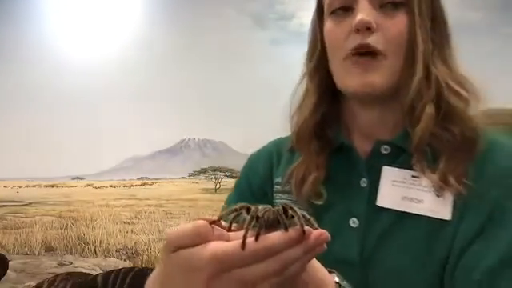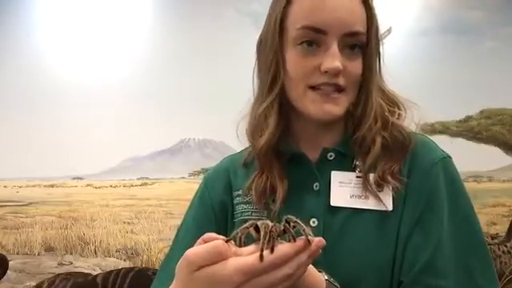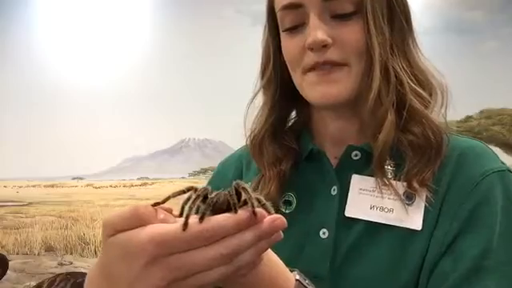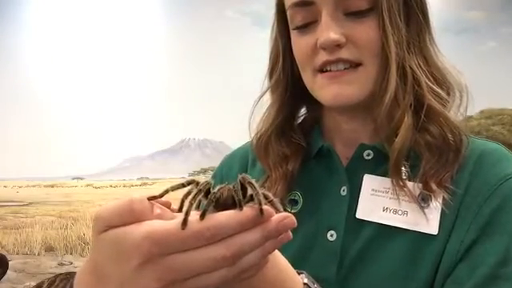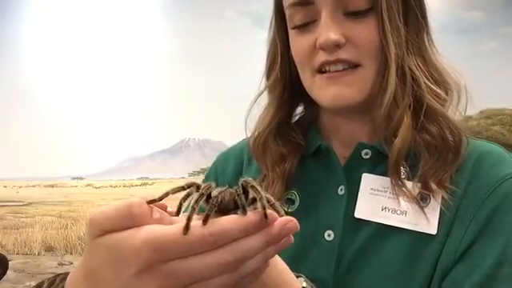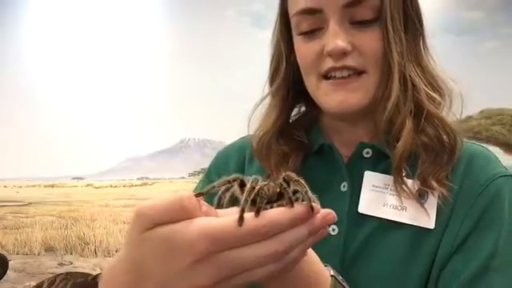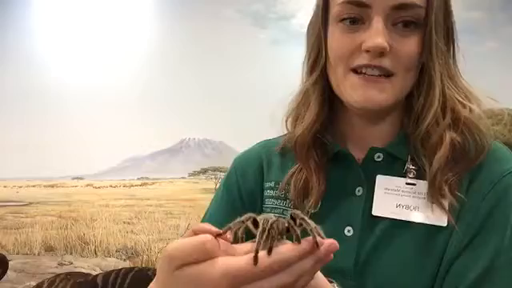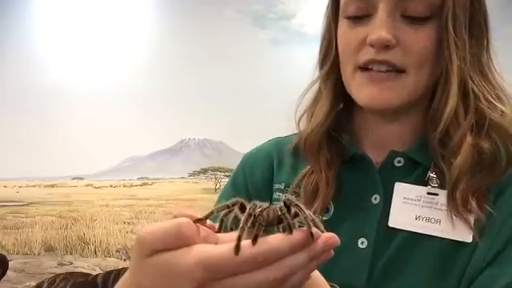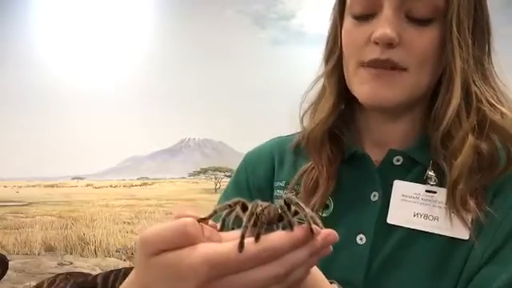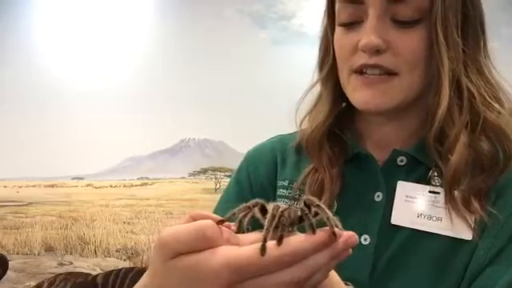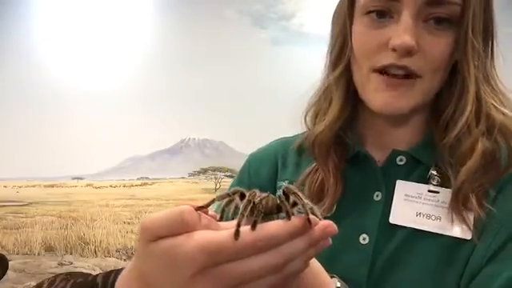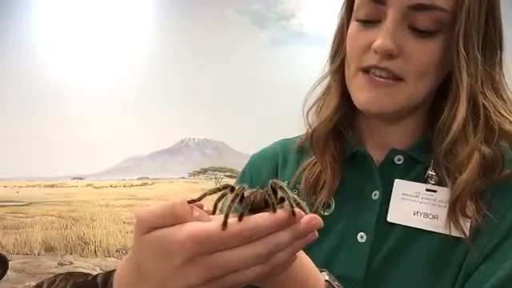Maybe think to yourself, why do you think it would be beneficial for desert animals to come out at night? Why do you think they'd sleep during the day? And the answer to that is because it's much, much cooler at night when the sun isn't beating down constantly on them. And so they don't lose as much water when they hide in their burrows during the day, and they sleep during the day, and they come out at night when it's much, much cooler, so they don't have to worry about all of the heat of the day.